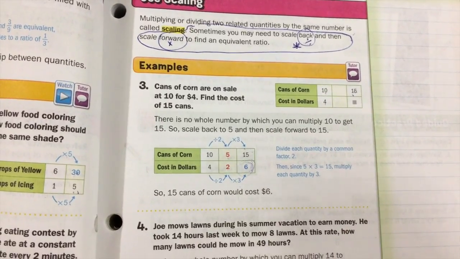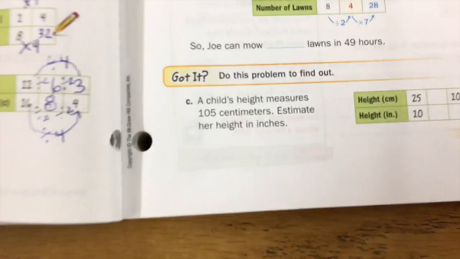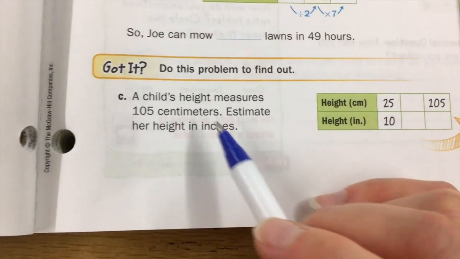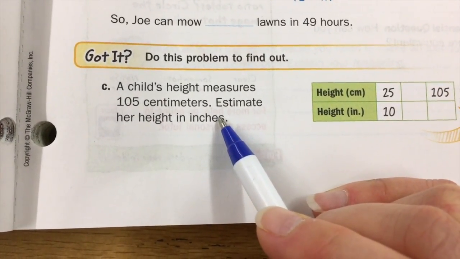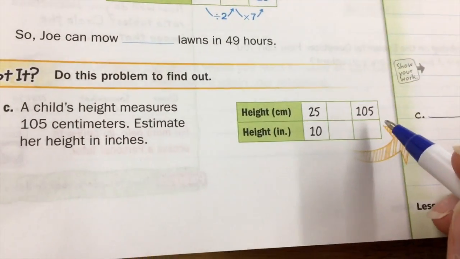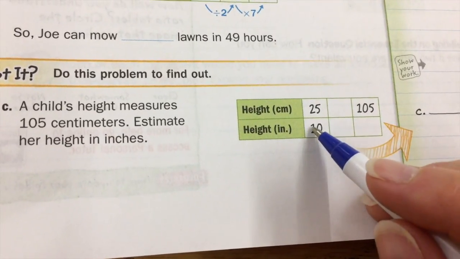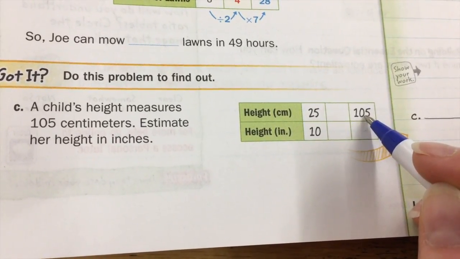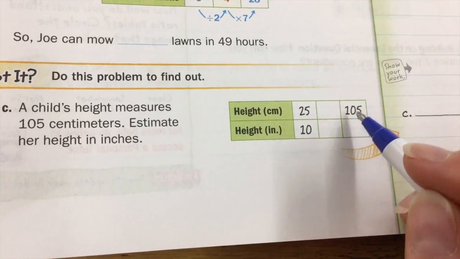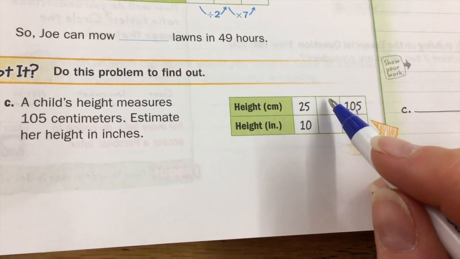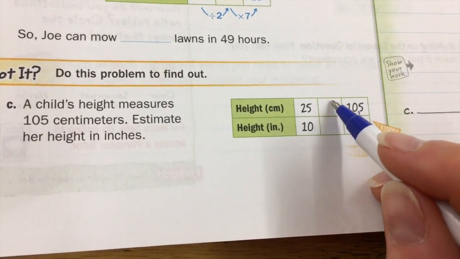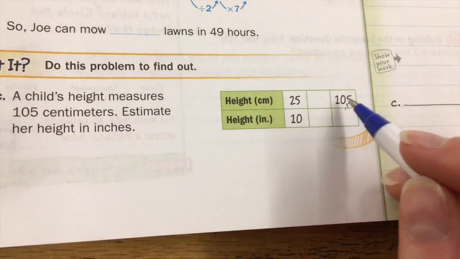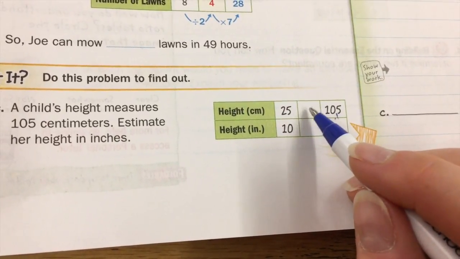All right, now I believe if we go to the bottom, example C, that is going to help us scale back and scale forward. So let's go down to this one right here. A child's height measures 105 centimeters. Estimate her height in inches. So we have 25 and 10. We're trying to get to 105. Here's how you could make it a little bit easier. If we scale back, what if we scaled back and got 5 right here? If we got 5, we could multiply up to 105 because 25 doesn't. If you do 25 times 4, that's 100. You can't do another one. So what if we brought it down to 5?